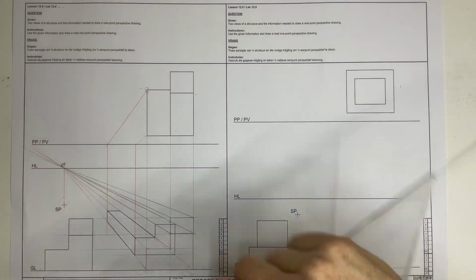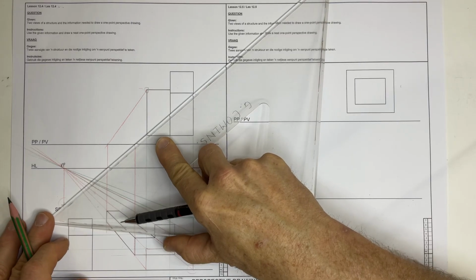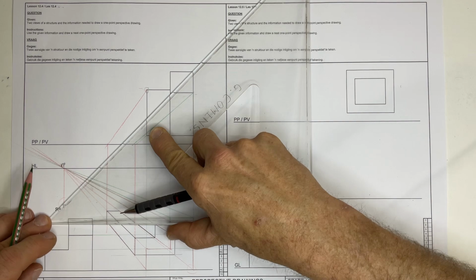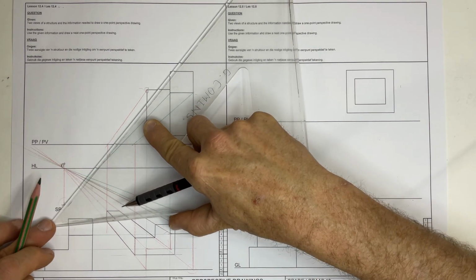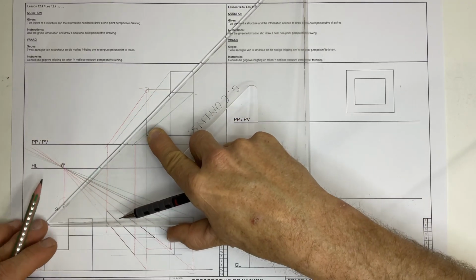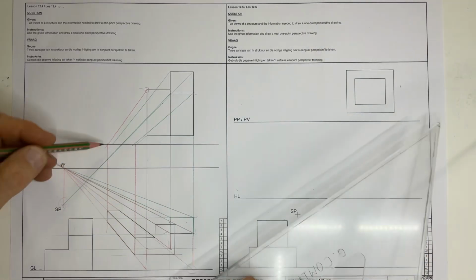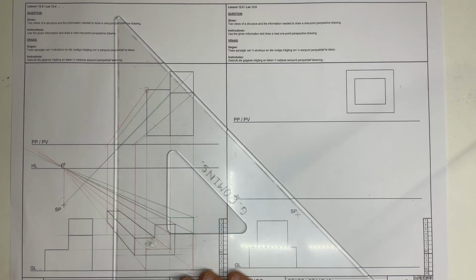I then come over here and I say, all right, I need to take a line coming down from that corner coming down to there. That corner coming down to there. That corner over there coming down. And that corner over there coming down. Okay, note all coming down to the stationary point, and I then drop these lines coming down into the drawing.